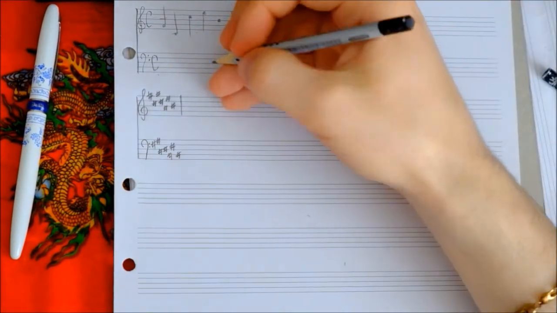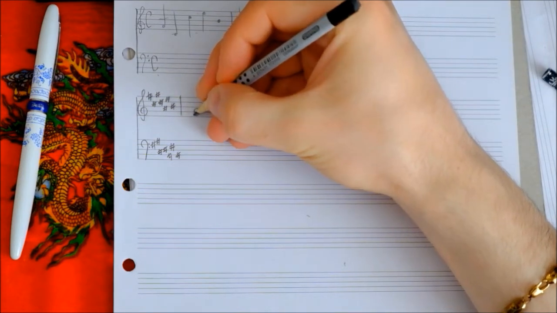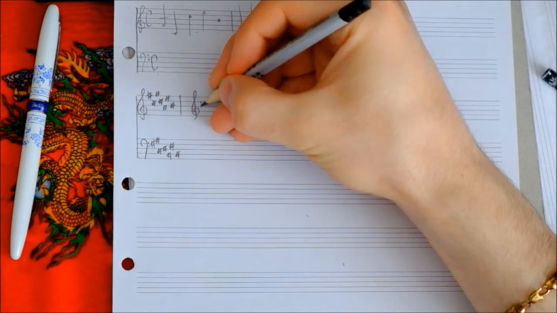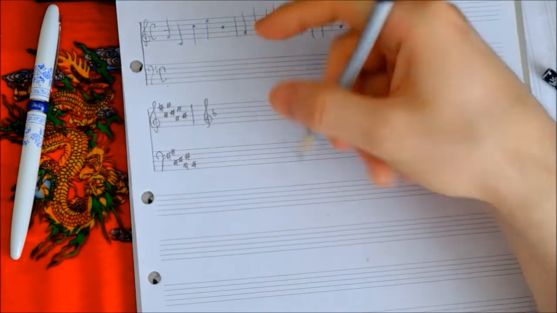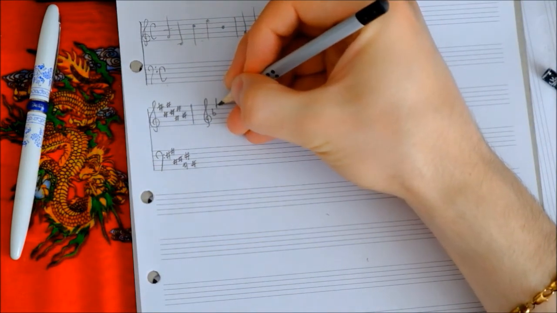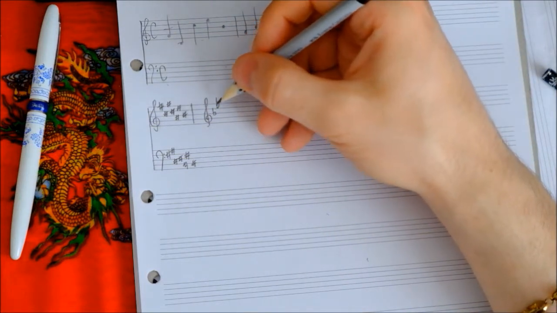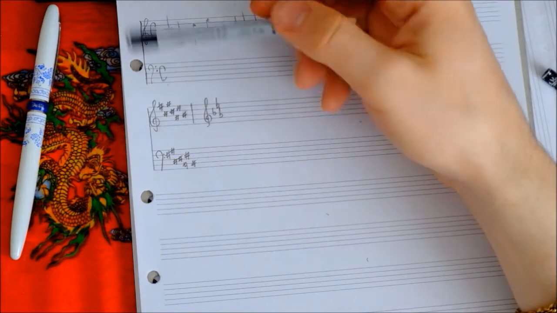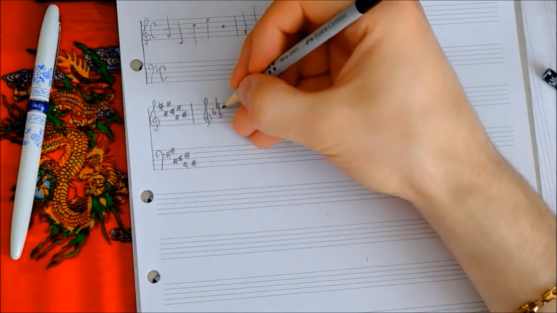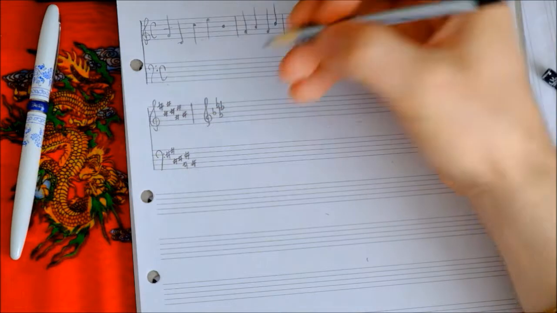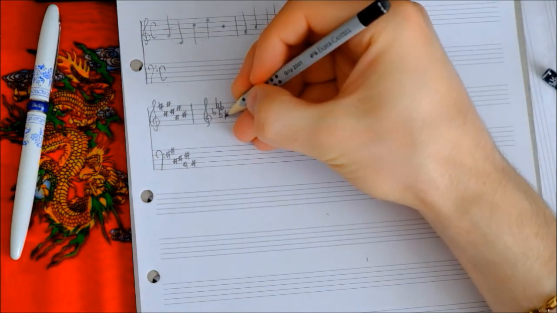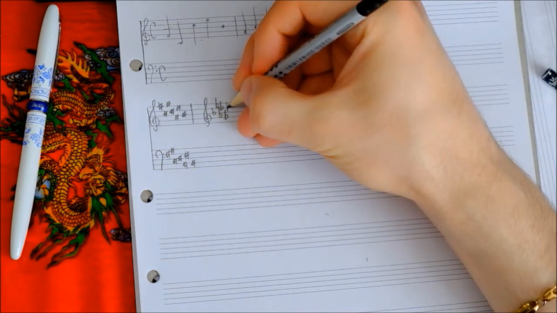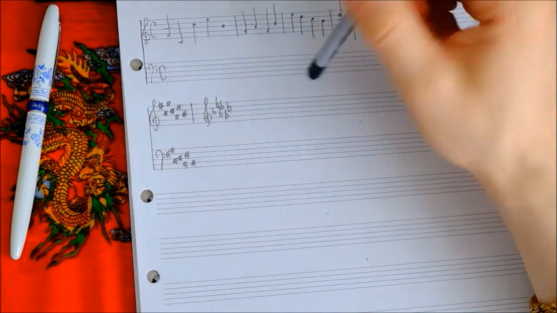Going the other way, if you were talking about flats, then we go from C major to F major, so that's a B flat, and then that goes to B flat major, right? And then the next flat we add is A flat, and that gives us E flat major, and then we have A flat major, and then D flat major, and then we have G flat major.